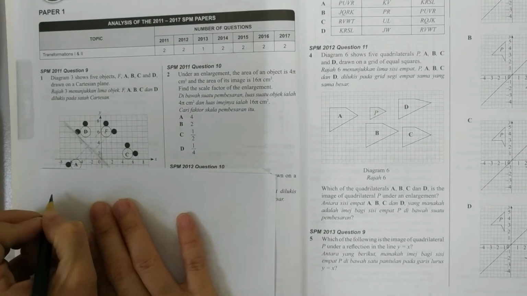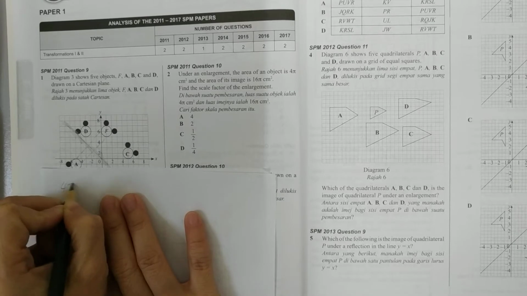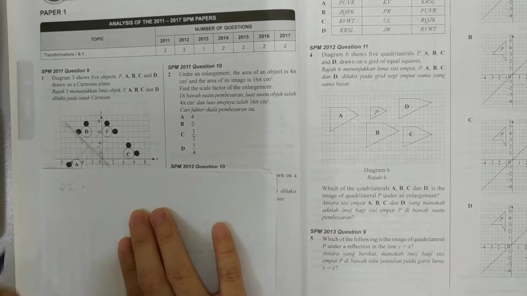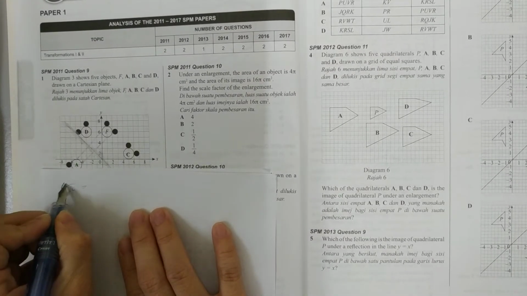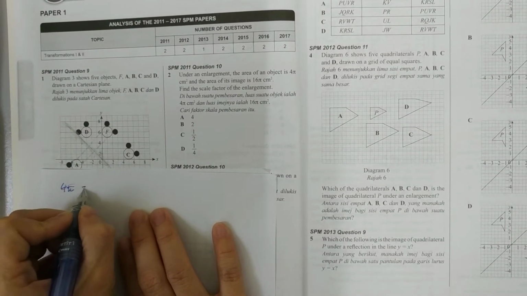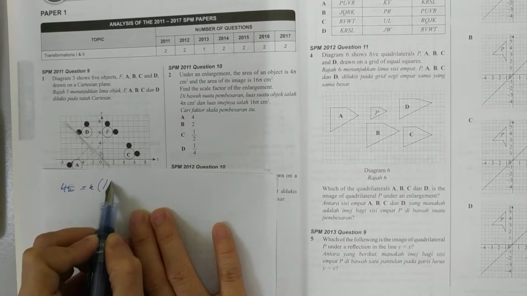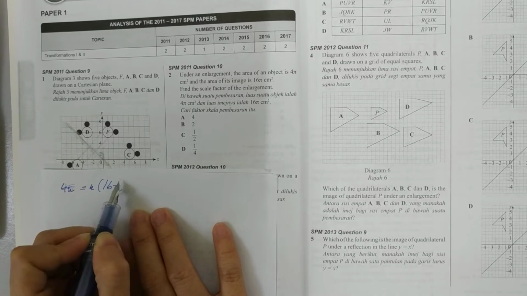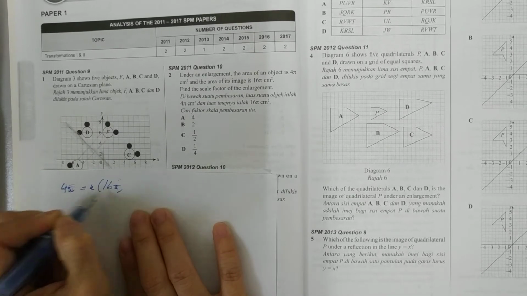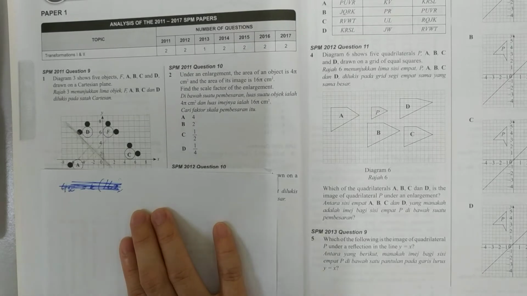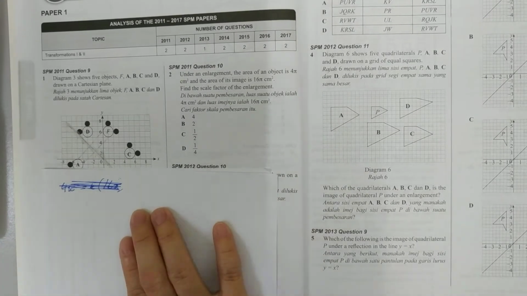Right? So that means our 4 pi, we have, oops, sorry. Let me use a pen instead. 4 pi is equal to something times 16 pi. Oh no, I ran out of ink. Oh, wait a minute, it underwent enlargement.